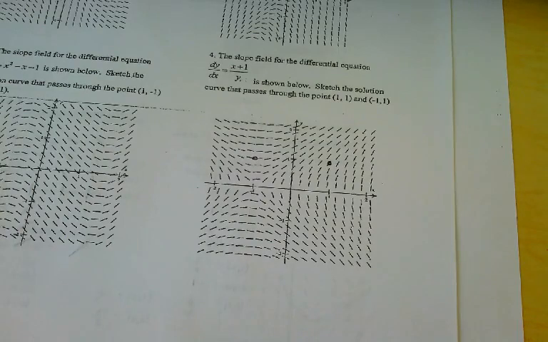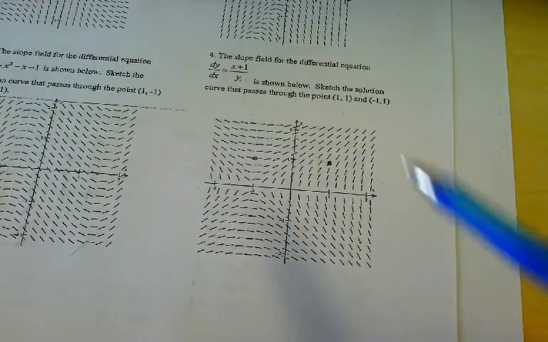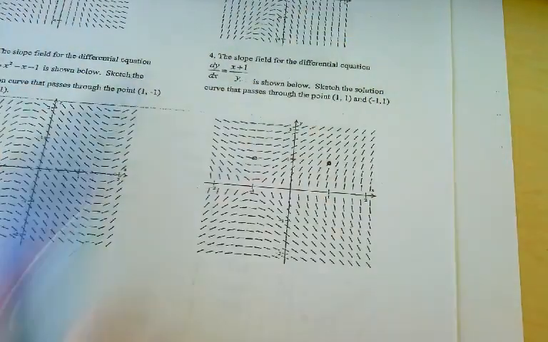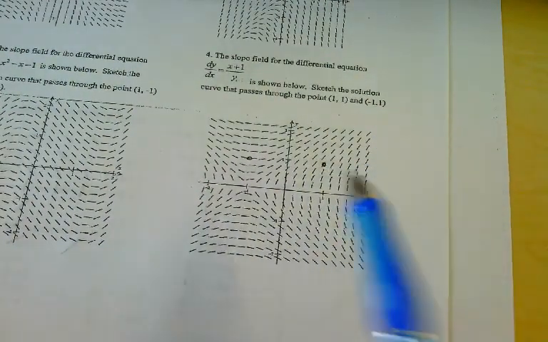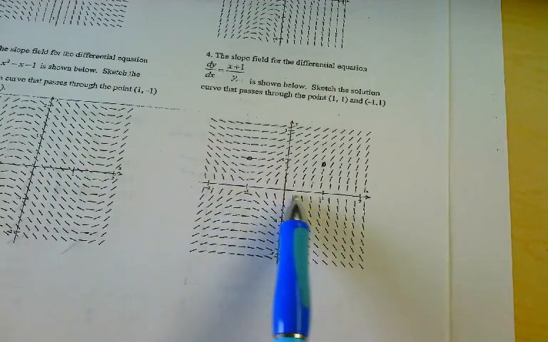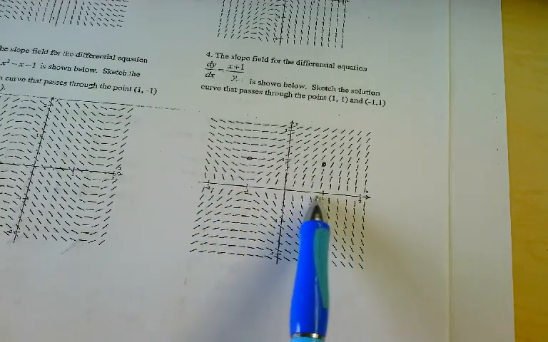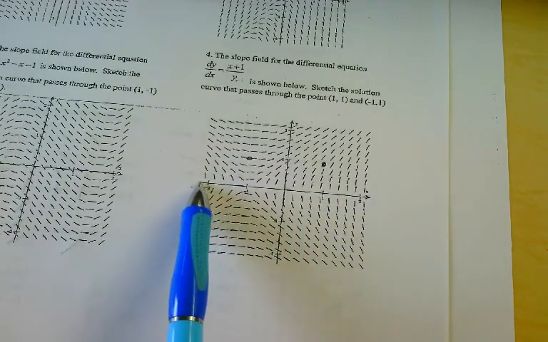There's one little hiccup in number 4 I just want to talk about. I don't think it popped up in our previous example. So if you take a look at this one, like I said, walking around, everyone's done a great job there. When I plot 1, 1, what do you notice on the x-axis? Do you see any slopes here? So we don't actually know the slope.